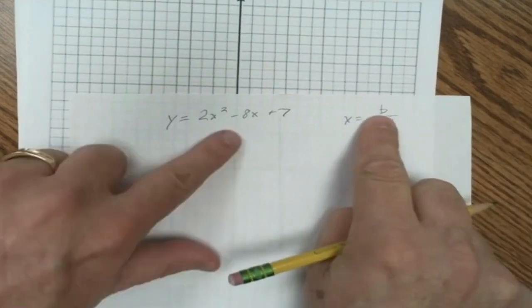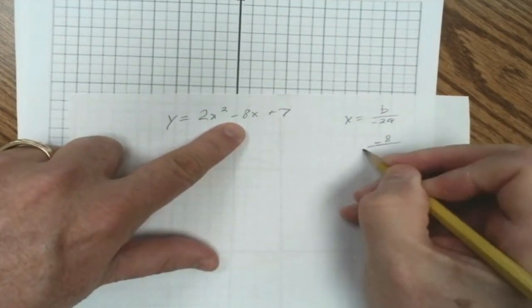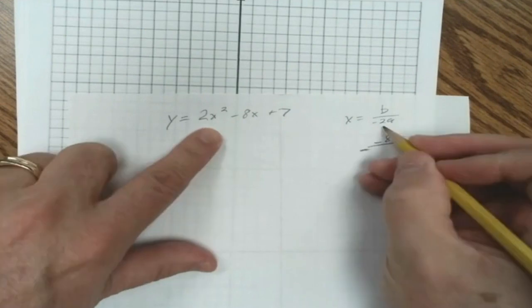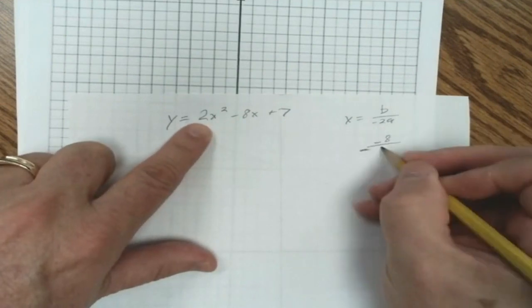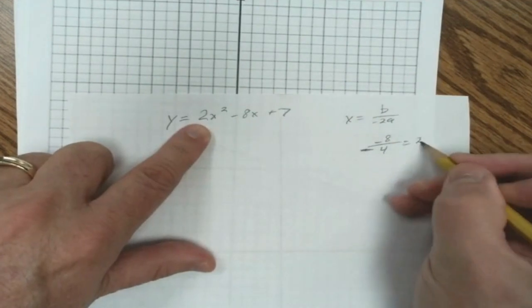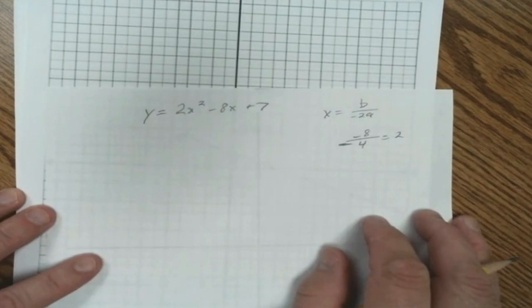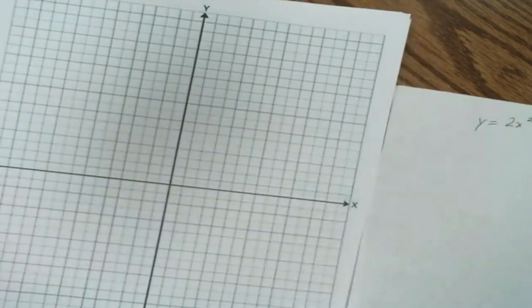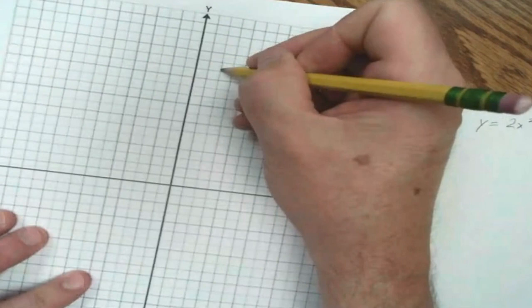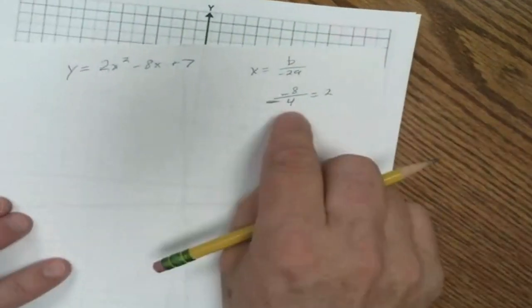So b is negative 8. So it's negative 8, and this is all over 2a, 2 times 2. So negative 8 over negative 4. So 2 is the x coordinate and where our line of symmetry is. So we know our line of symmetry is going to be up and down right there at the 2. Let's find out what our y is.